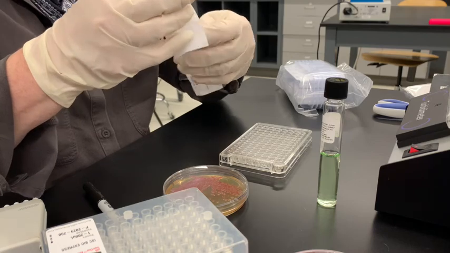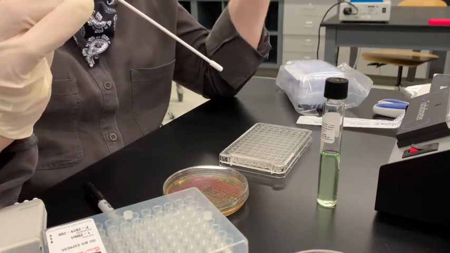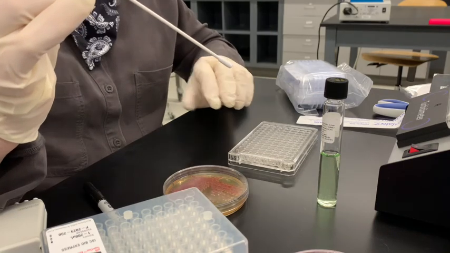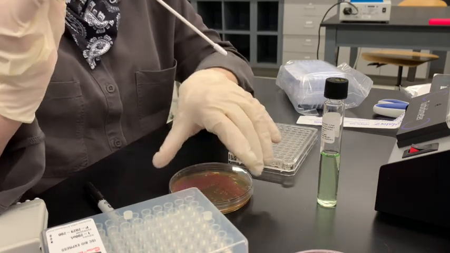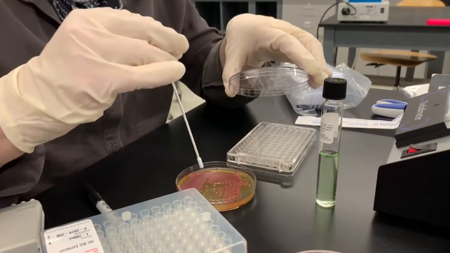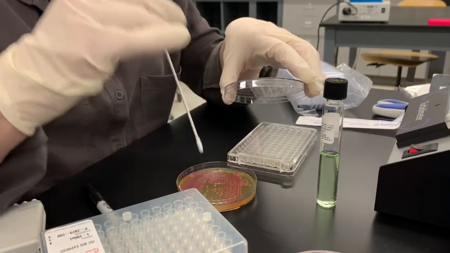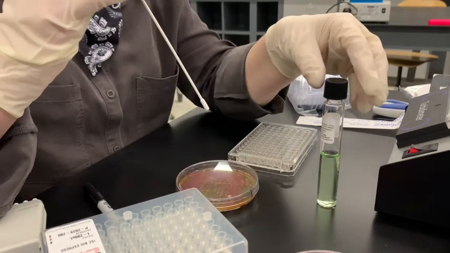Okay, so here's the swab. It's not a usual swab, not the kind we use in our nose, but a special kind of swab that costs a certain amount of money. That's good. I took a whole colony.